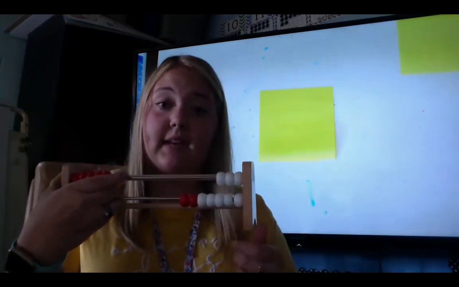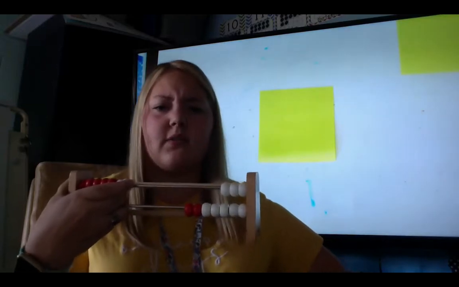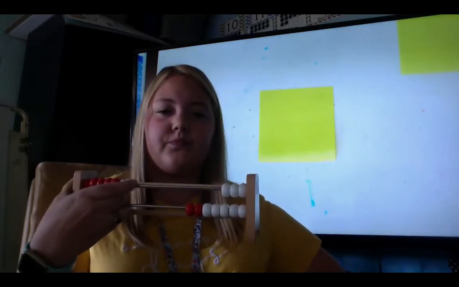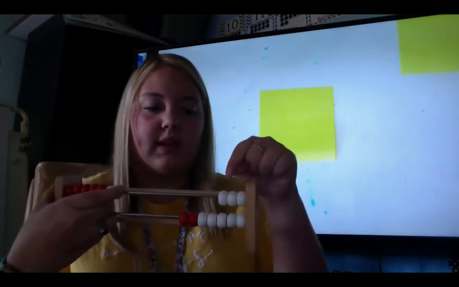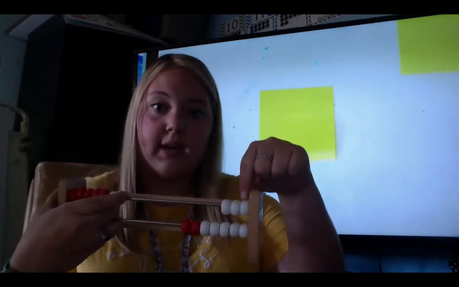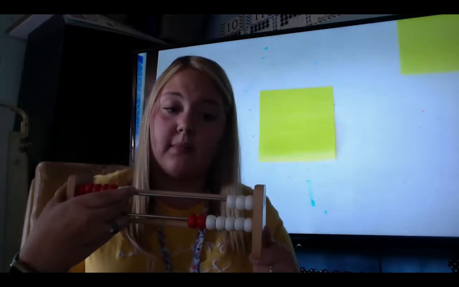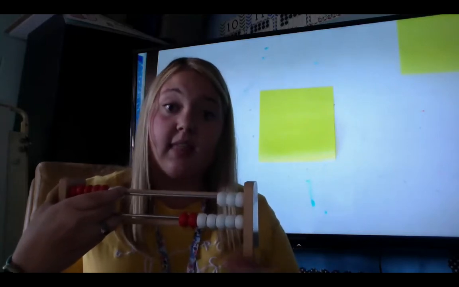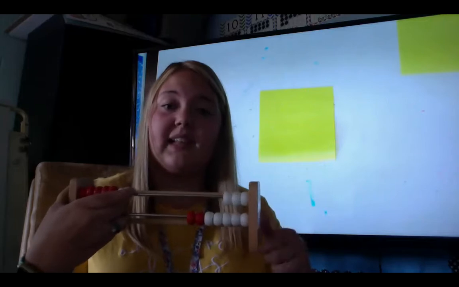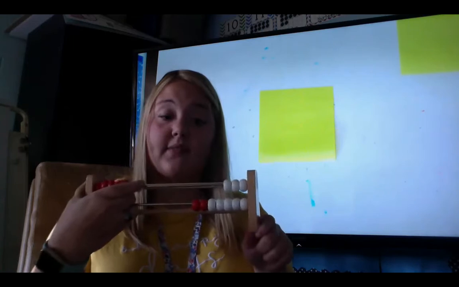There are 10 beads. But let's think, which row has the least number of beads? Think about that for a second. Did you figure it out? Let's talk about it. We see that there are 3 beads on the top, and there are 7 beads on the bottom. We know that 3 is a smaller number than 7. That means the top row has the least amount of beads on it. Excellent work, friends. We have one more left.